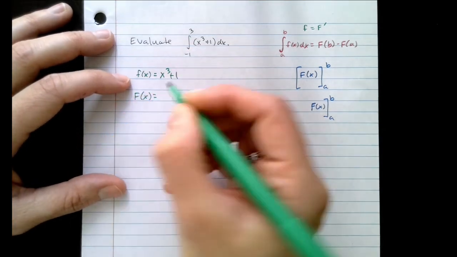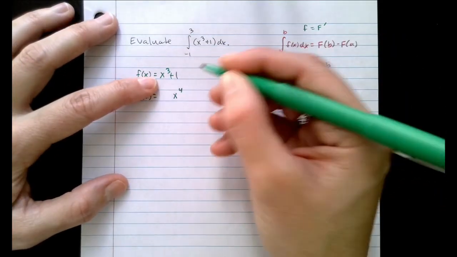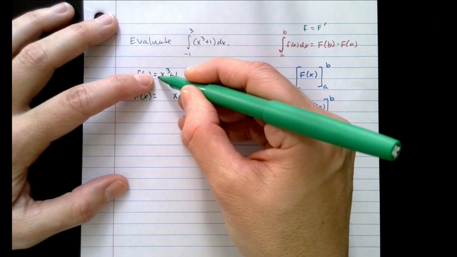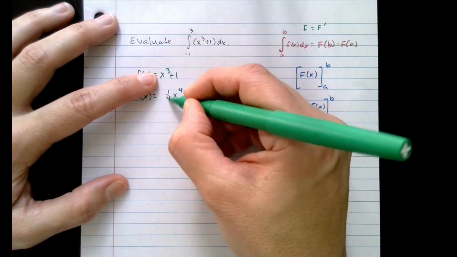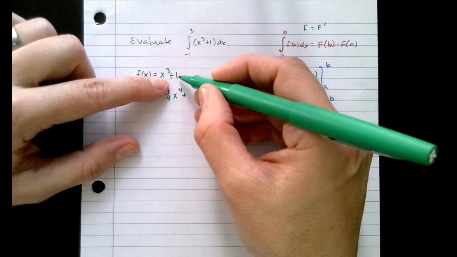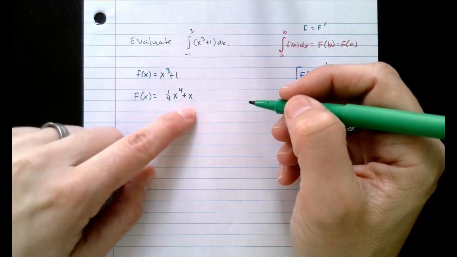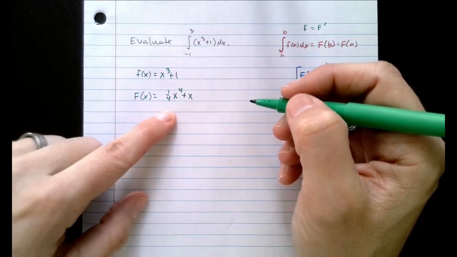Well, we have to do the reverse power rule. Add 1 to the power, so it becomes 4. Divide 4 into the coefficient, which in this case is 1, so we have 1/4, plus. Now, where would 1 come from? That's a constant, which means it must come from a linear function, x. So this is my antiderivative.